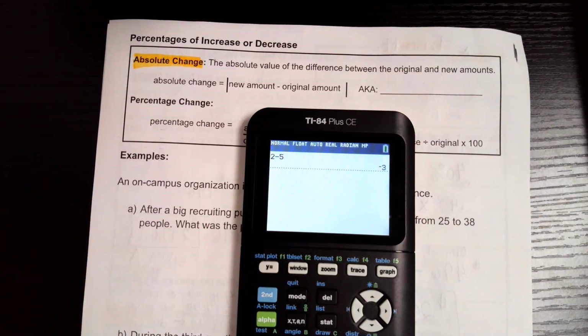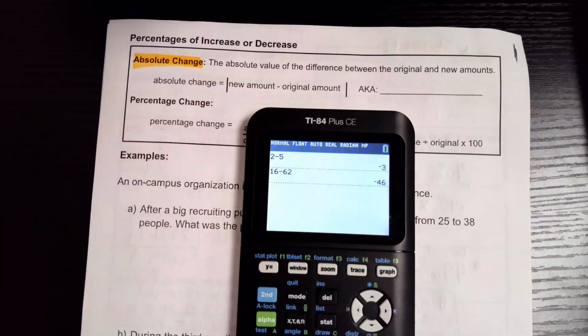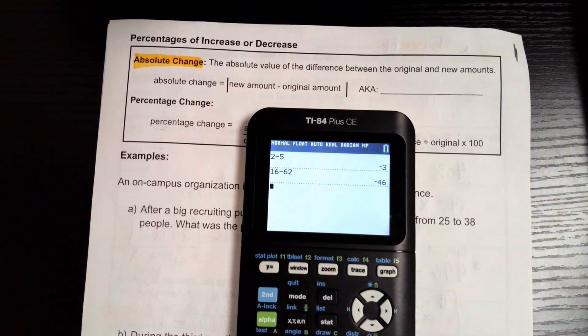No. 62. So if I wanted to know the difference between our ages, I heard Carson's age first, right? And then I heard my age second. What's going to happen if I subtract that? Maybe like 40 something. Is there a negative 46 years between us? No, there's just 46 years between us. So I might ask you to get the absolute value of that.